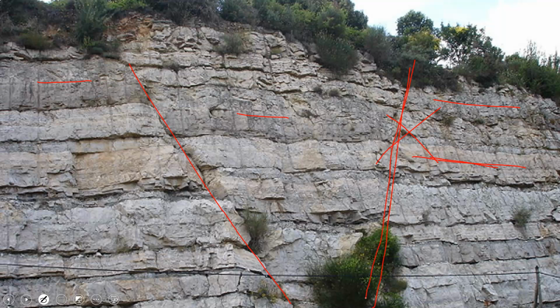So what we see is we know this part is on top of this fault. So then you say, okay, the hanging wall moved down. So this is a normal fault. And then what you see over here is this rock layer matches up with this rock layer up here.